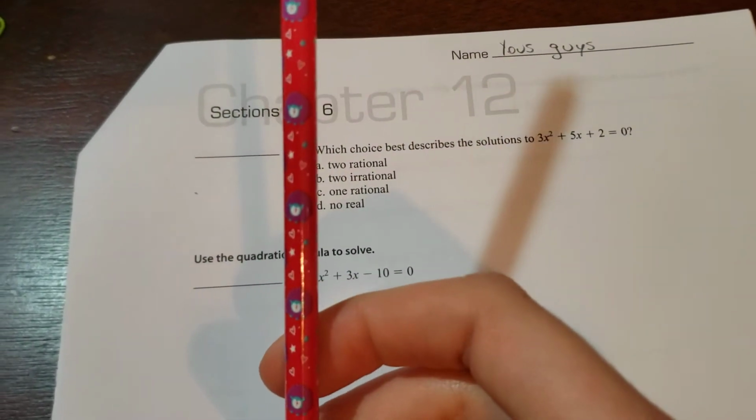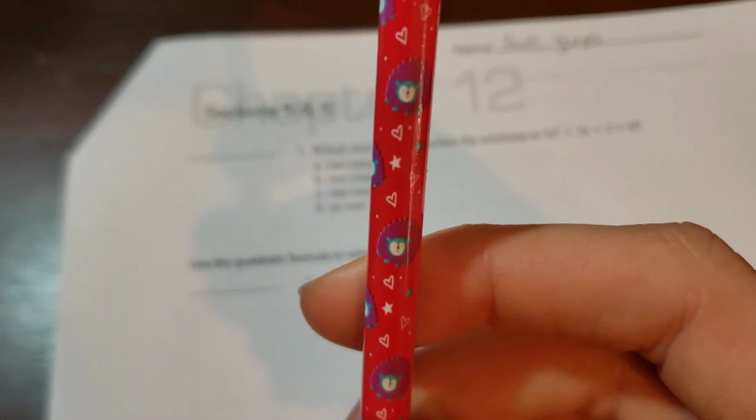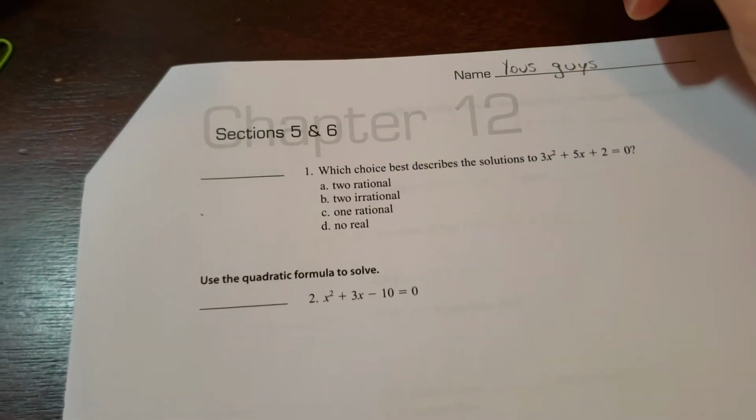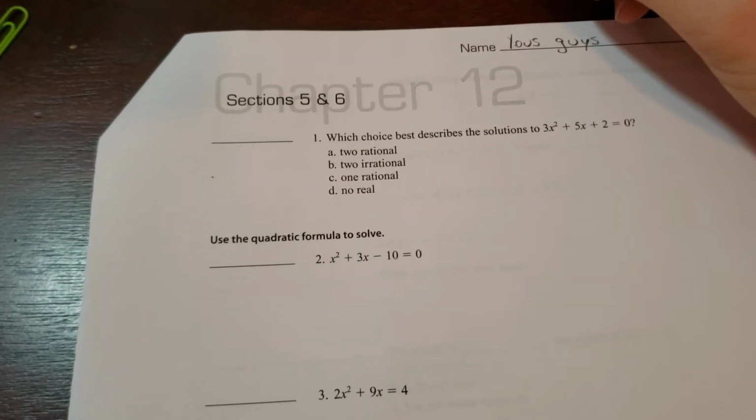Today, I've got little sheepies. I think those are sheepies on my pencil. And so let's work through this.